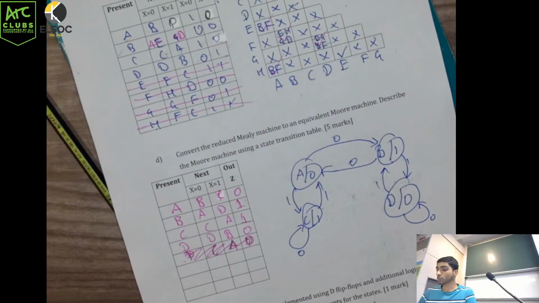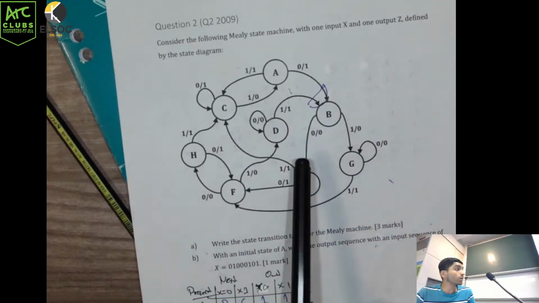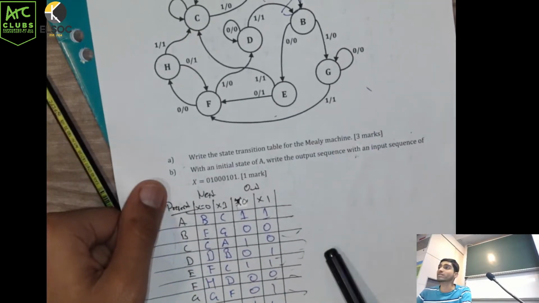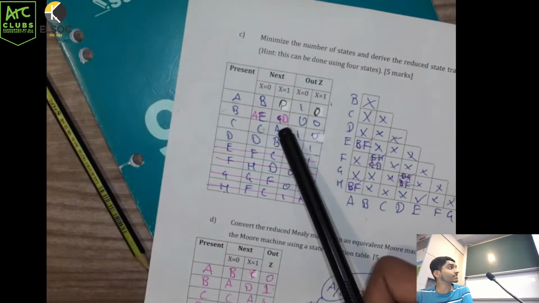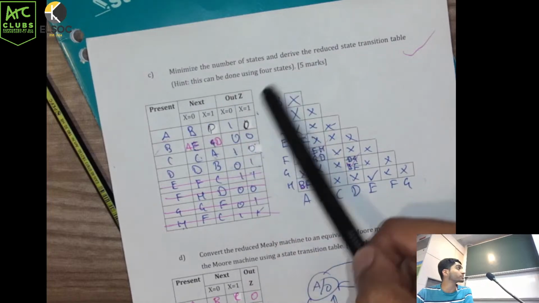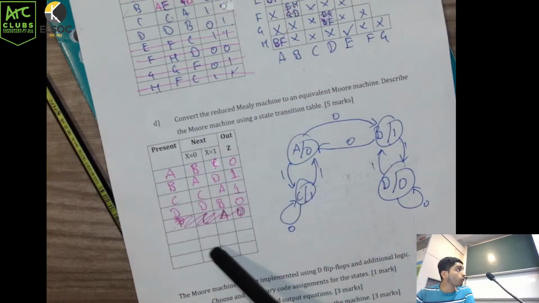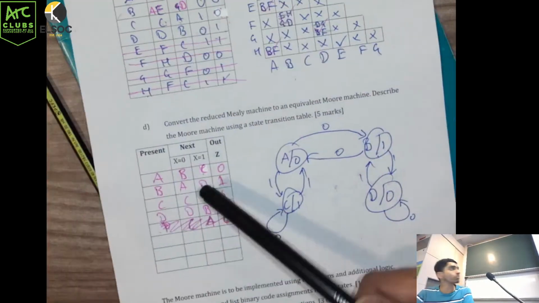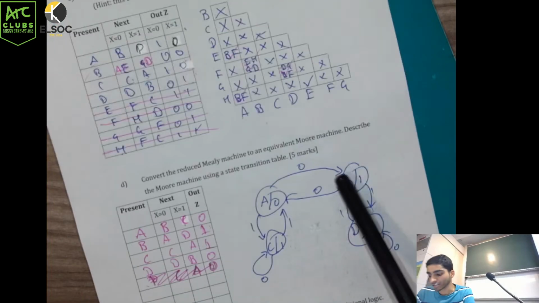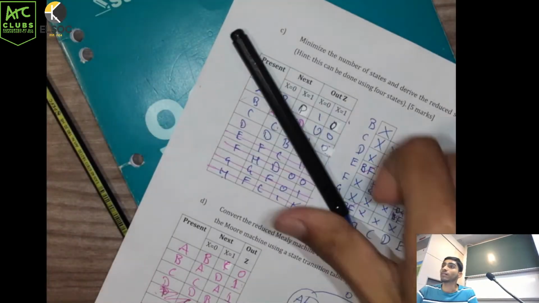Cool? Awesome. So what we've just done was we've taken this terrifying looking abomination of a Mealy machine. We have gone through drawing a state table. We have minimized the number of states using an implication table. This can be done using 4 states. We've got our 4 final states. Then we've converted that to a Moore machine because happily all the outputs worked out, and then we've drawn this Moore machine. So this state diagram is equivalent to this state diagram. Cool? Awesome.